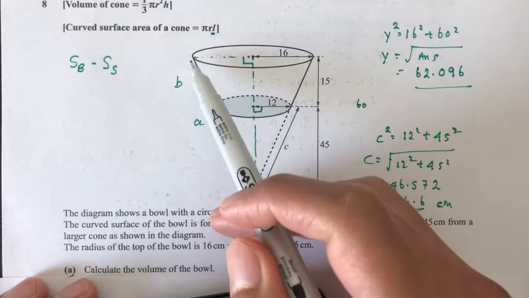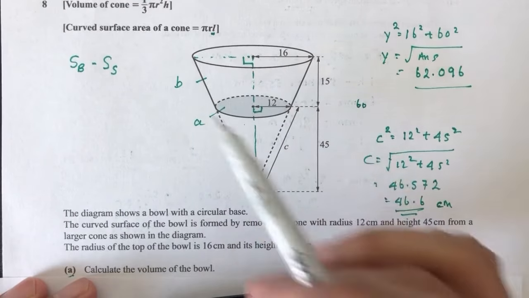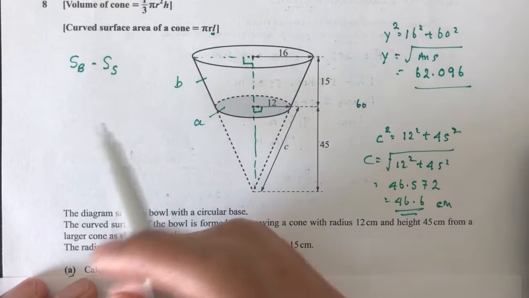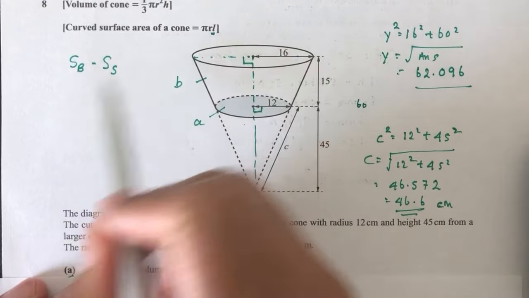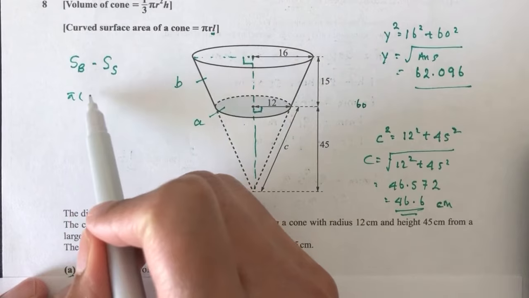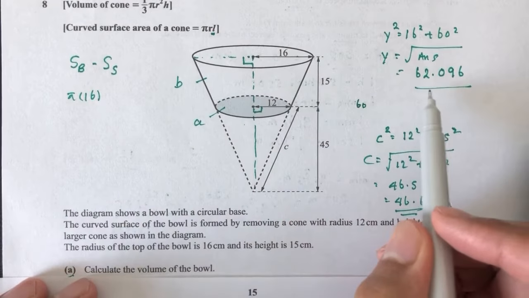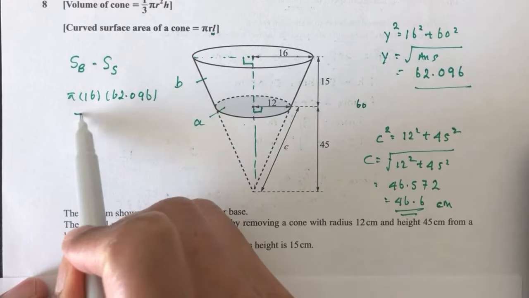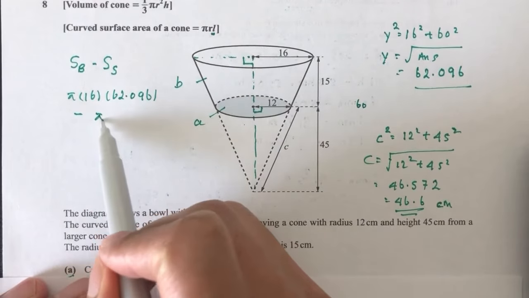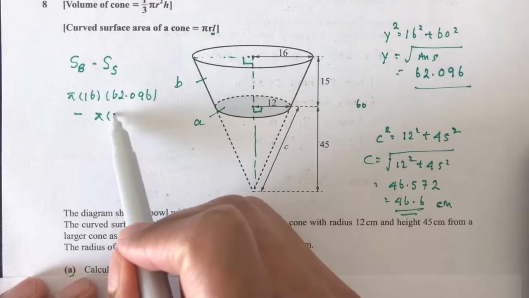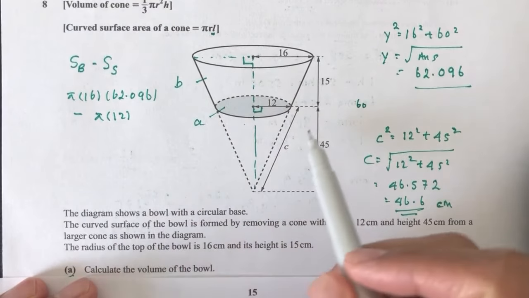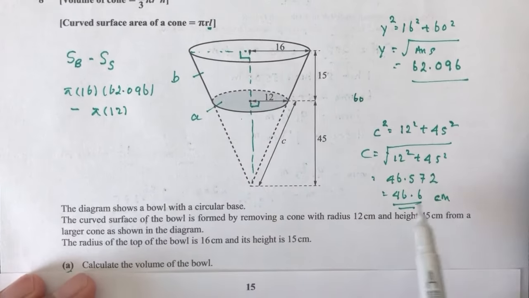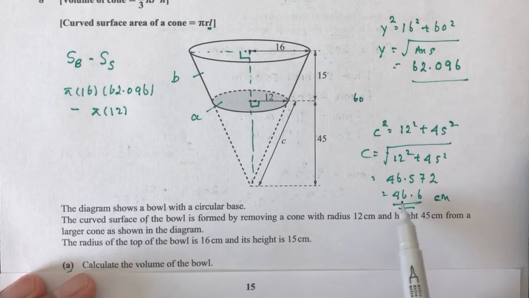So now we have to find the area of the big cone. Let's find the SB. SB will be pi, R is 16, and L will be 62.096, minus the small one, which will be pi, and the radius will be 12 times the slant height, C. We have found C here. It is 46.6.